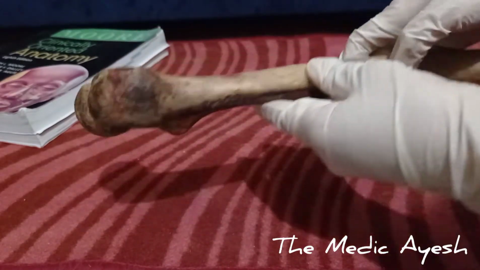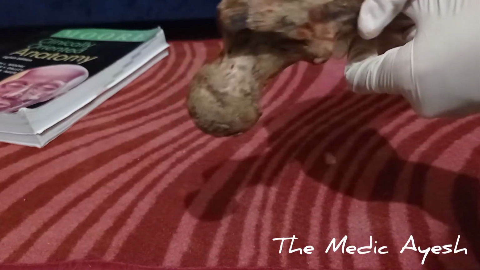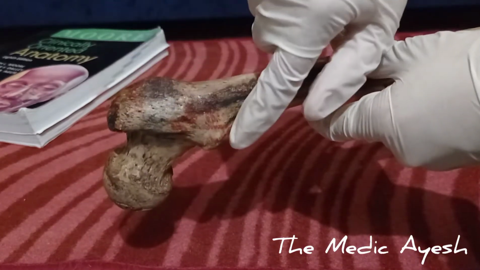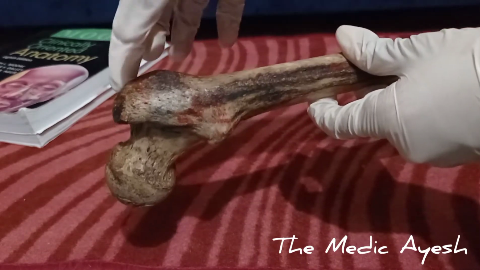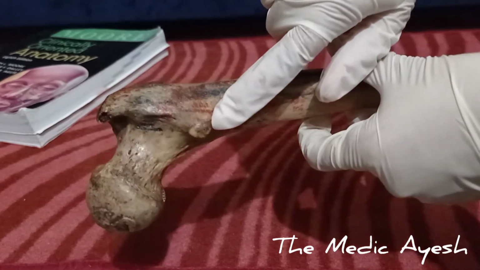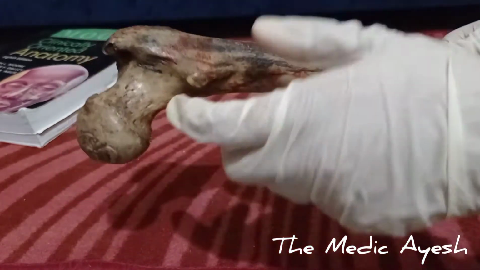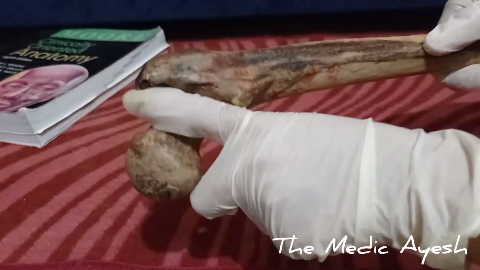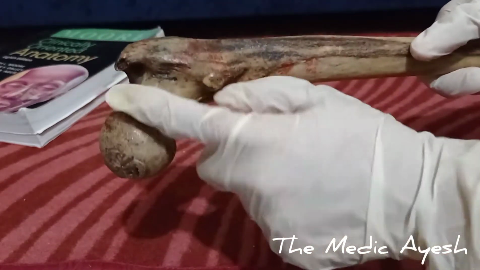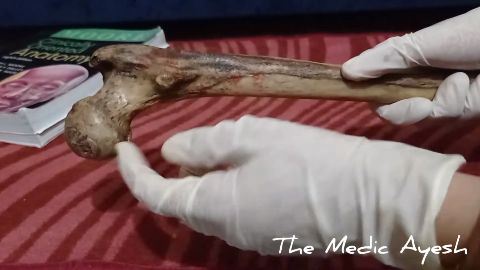Then we have these trochanters. These two are the greater trochanter and the lesser trochanter. Then this surface here is the neck of femur.